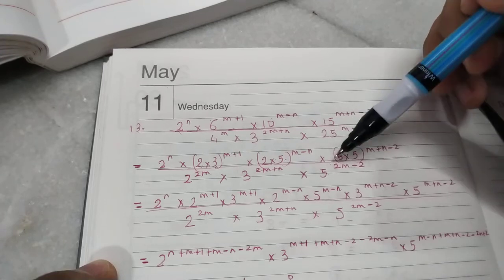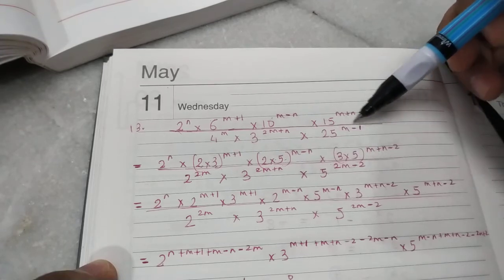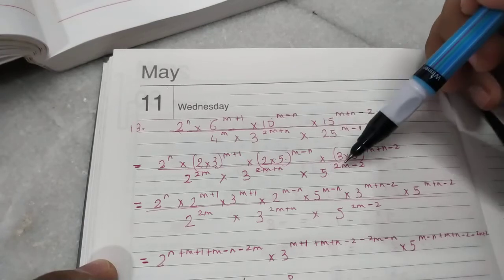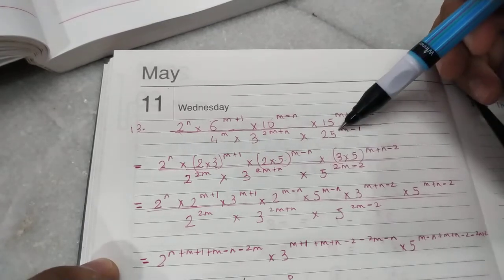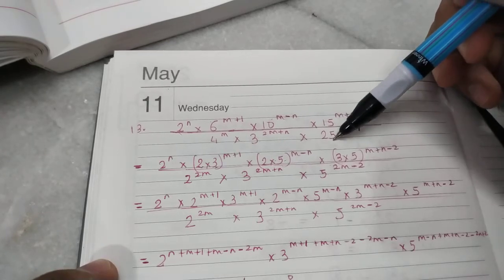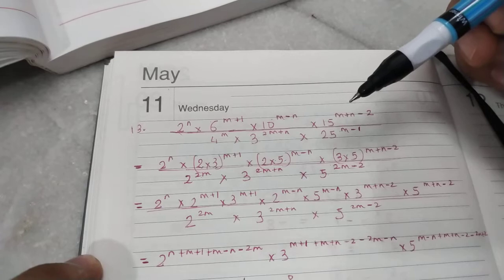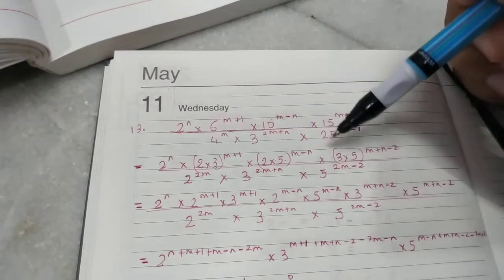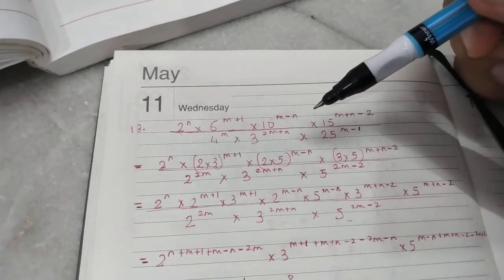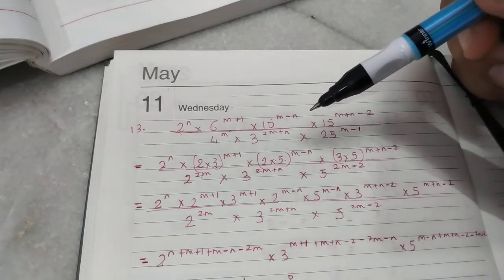So 5 raised to 2, and there was already a power here, so that will be in brackets. So it will become 2m minus 2. So the power becomes 2m minus 2 because this whole power is multiplied by 2 because 25 is 5 squared. Now I see that this entire sum just has 3 bases, 2, 3 and 5. So it will be easy for us to bring all of them together, or maybe not so easy.